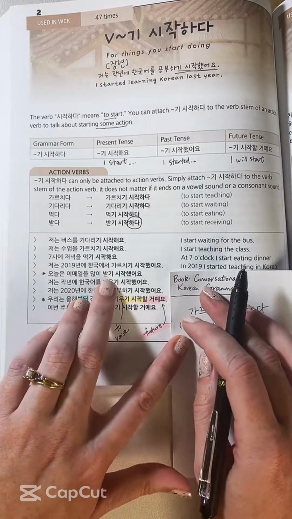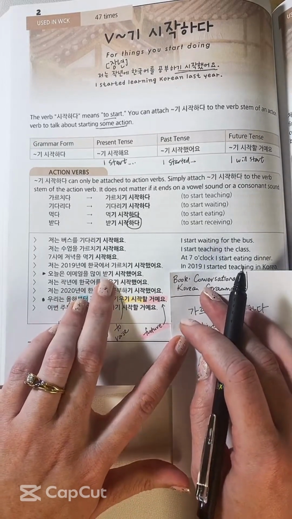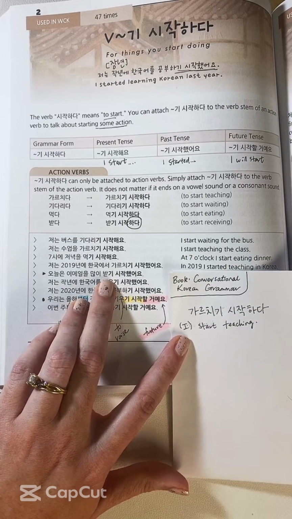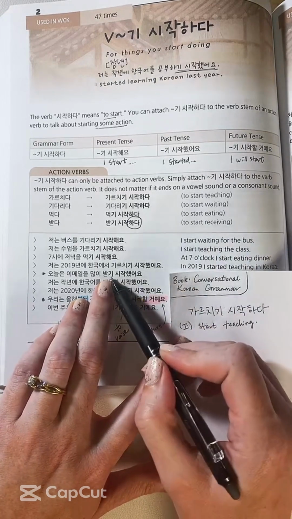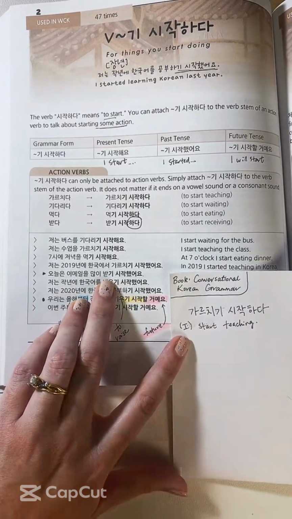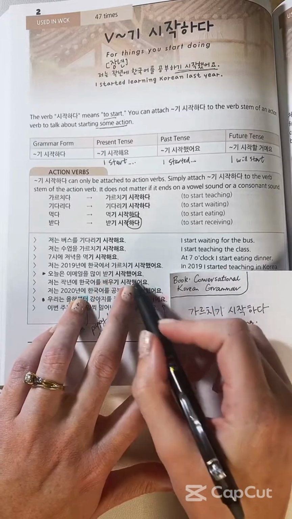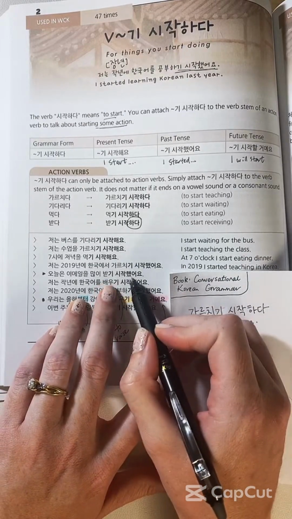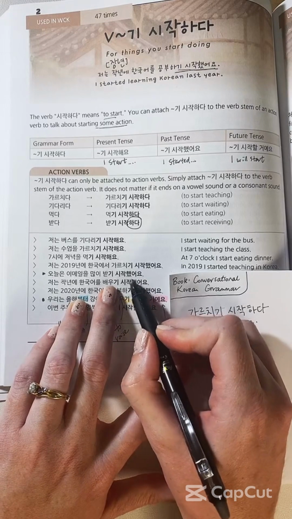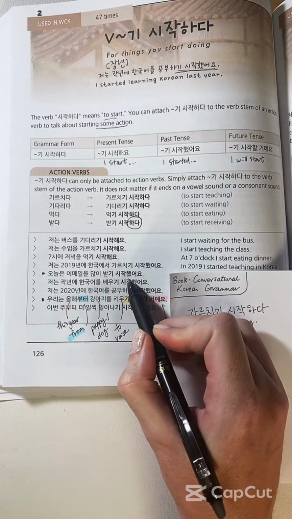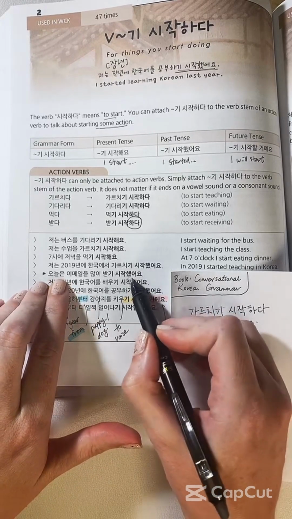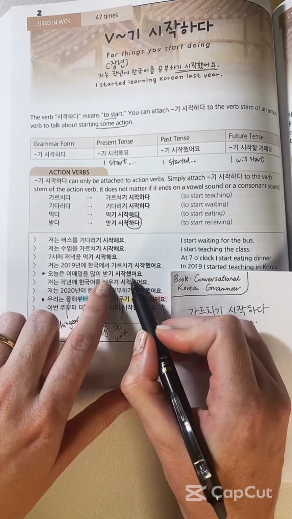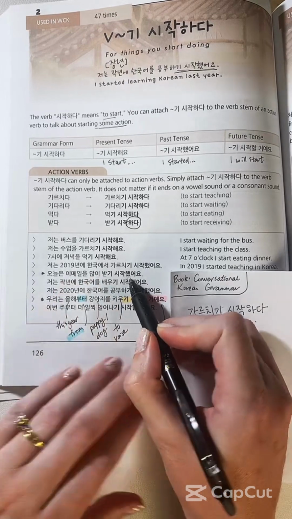What about 받다? Does anyone recognize this verb and what it means? Receive. Yes. We had it up here as well, actually. It means to receive or to get. And we have 시작했어요. So this is the past tense. Be aware of this double ㅅ on the bottom. It means it's the past tense. So, as for today, I started receiving or getting many emails.